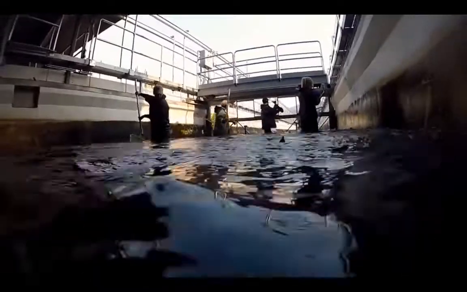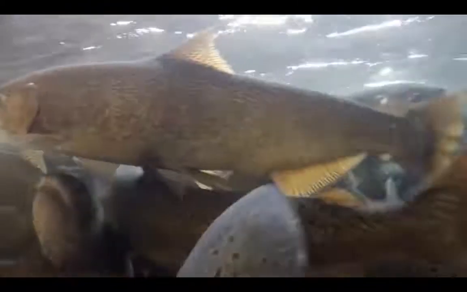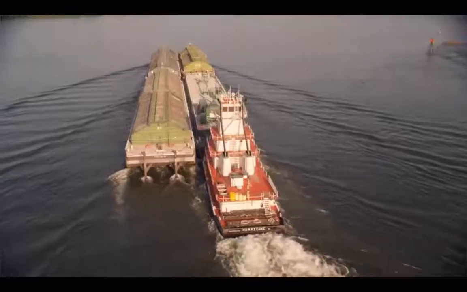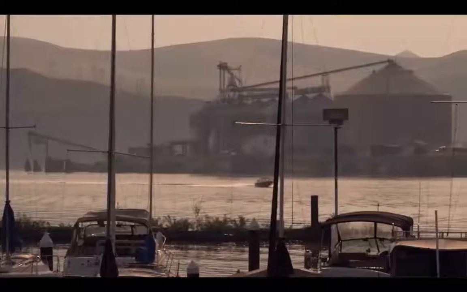There are study after study now showing that hatcheries present on a river reduce the survival of the wild fish. The primary purpose for these dams always was transportation. It was to make Lewiston, Idaho a seaport.